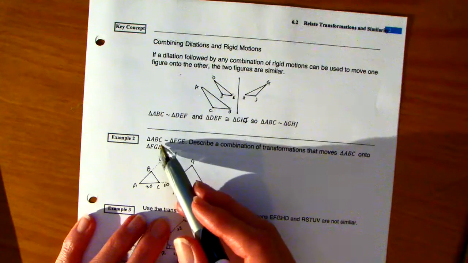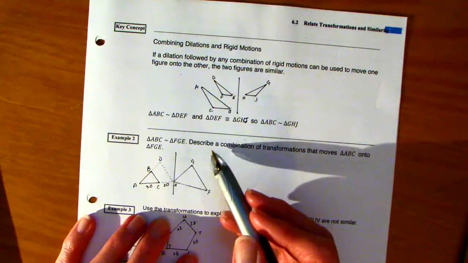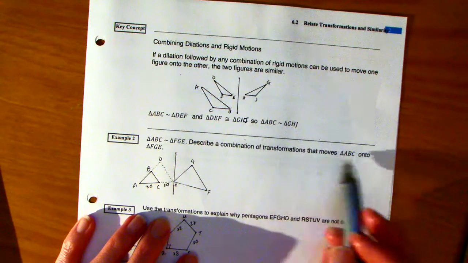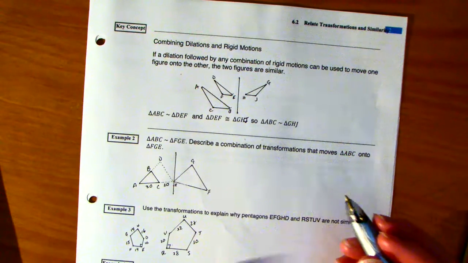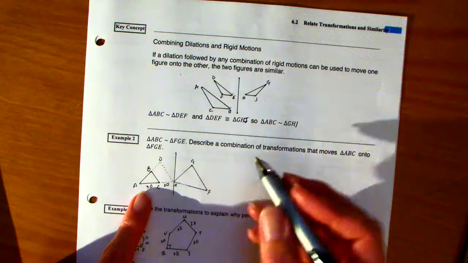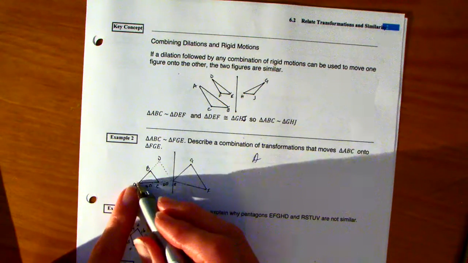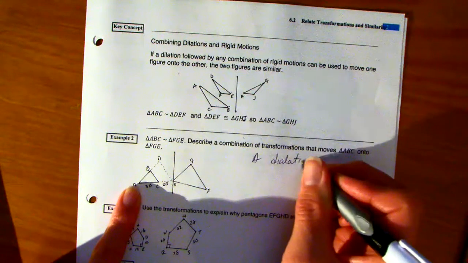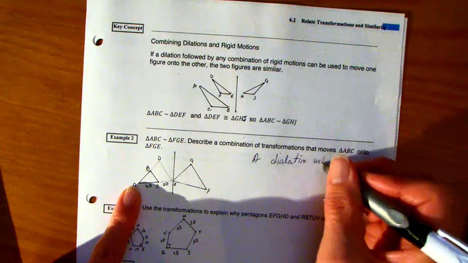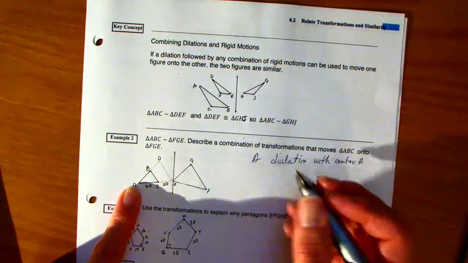All right, so triangle ABC and FGE are similar. Describe a combination transformation that moves ABC onto FGE. Okay, so let's see here. Dilation with center A. Okay, so this is the center A. And a scale factor.